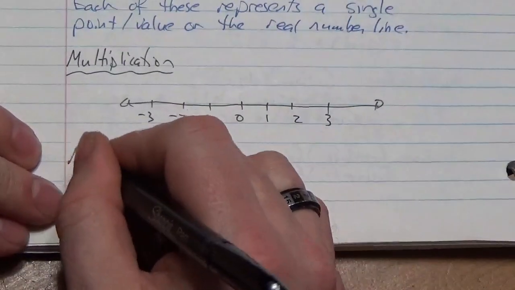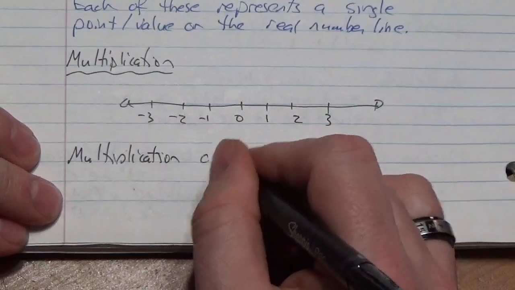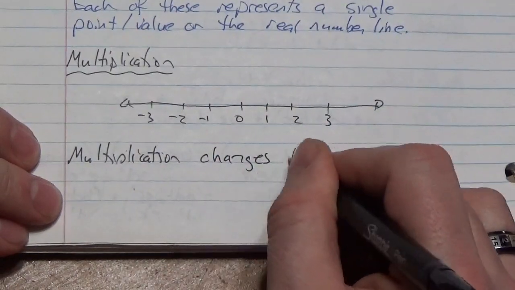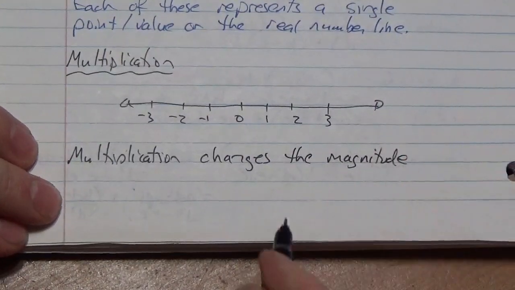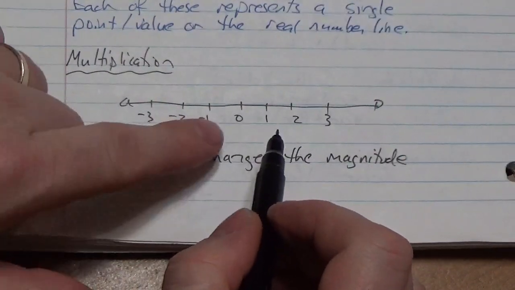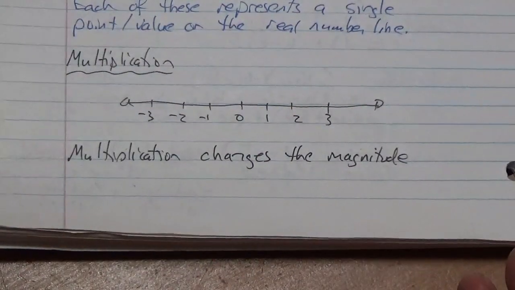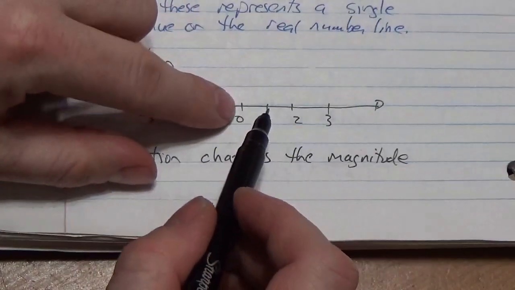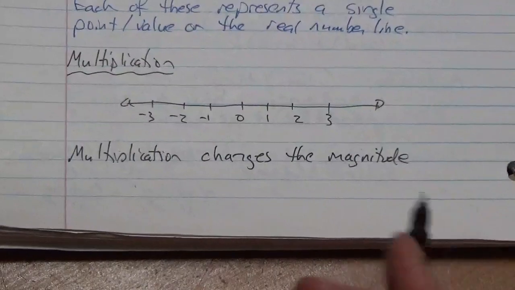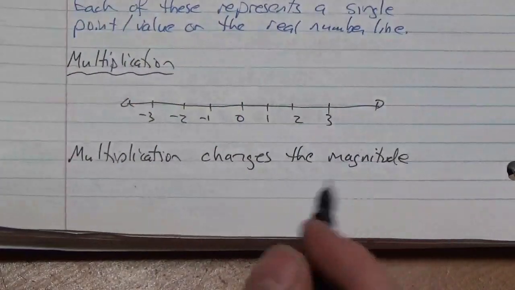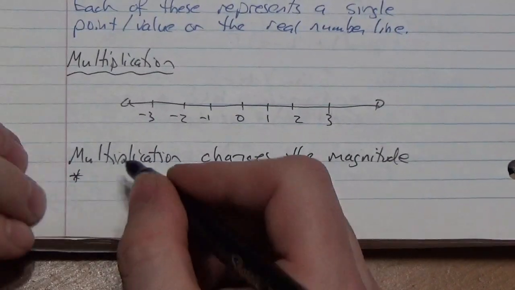Multiplication changes the magnitude. So if I've got 1, for example, if I multiply 1 by 3, that simply changes the magnitude. That's it. Now, if I multiply 1 by 1/2, again, it changes the magnitude. Multiply it by root 3, it changes the magnitude. However, there is a number that doesn't change the magnitude.